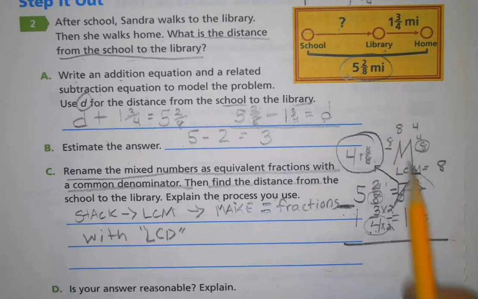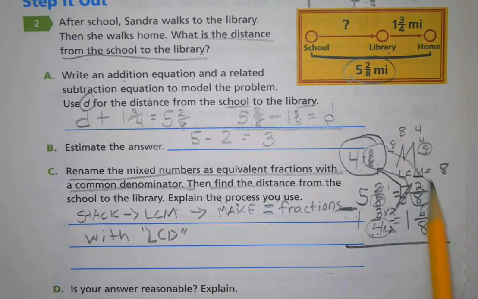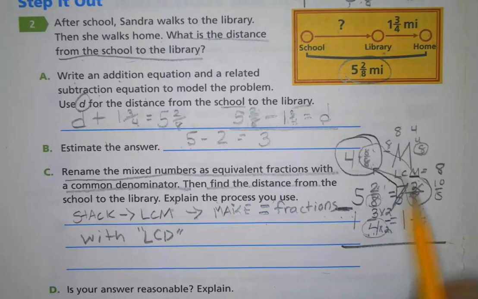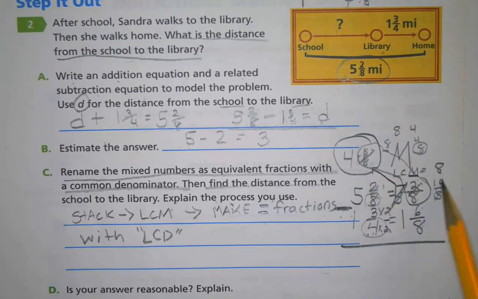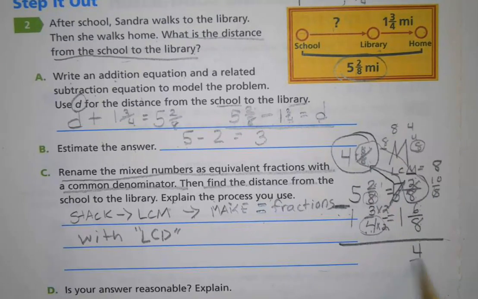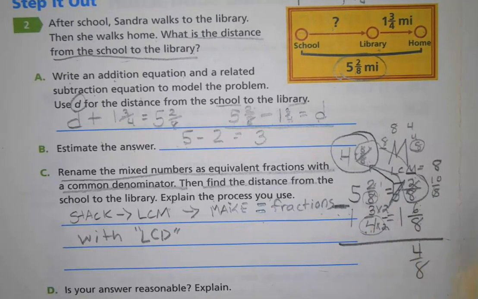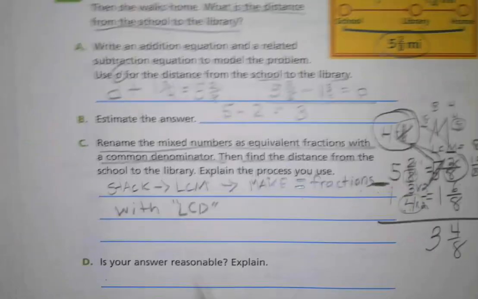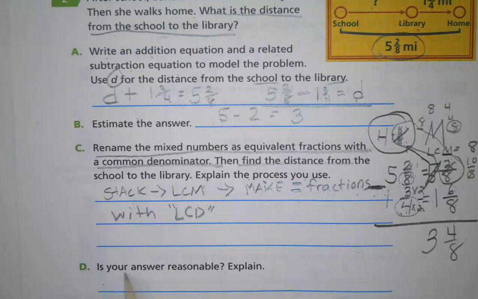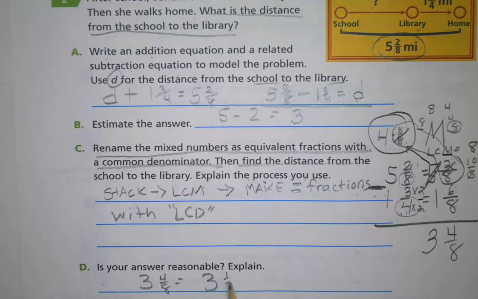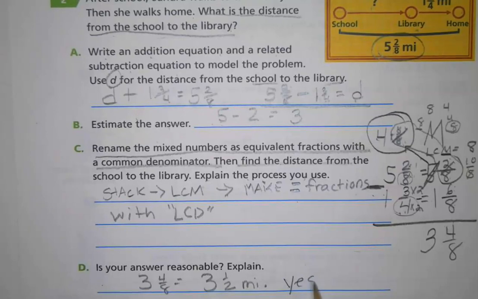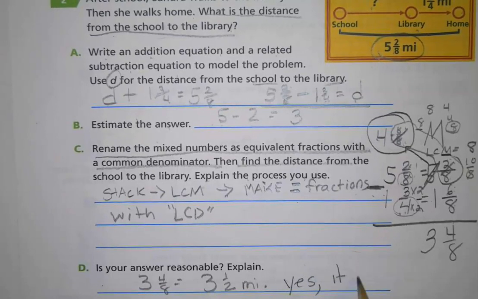Alright, so in class we do that little peanut thing. 8/8 plus 2/8, we know is 10/8. Okay, and now that's big enough to subtract. 10/8 minus 6/8 is 4/8. And then 4 minus the 1 is 3. Okay, so I know that my answer is 3 4/8, which is equal to 3 1/2 miles. Is it reasonable? Yes. Why? It's close to 3.